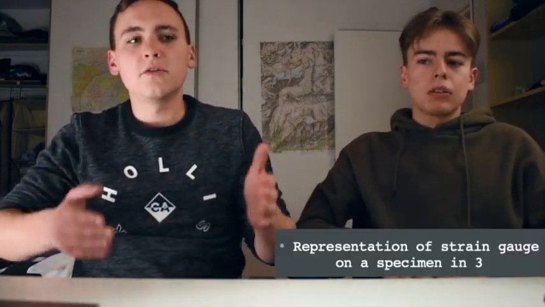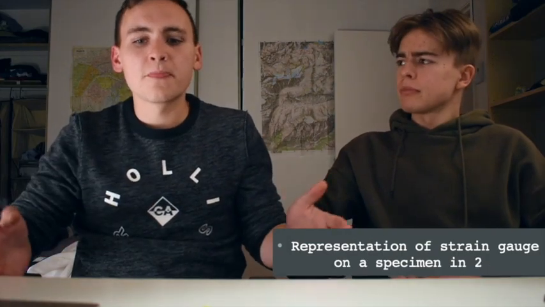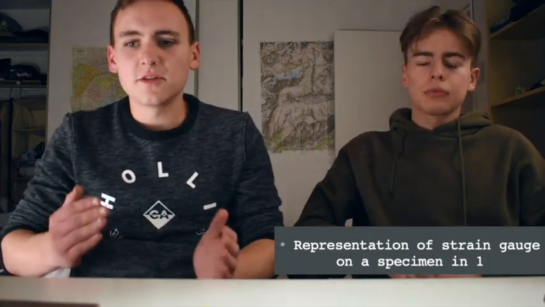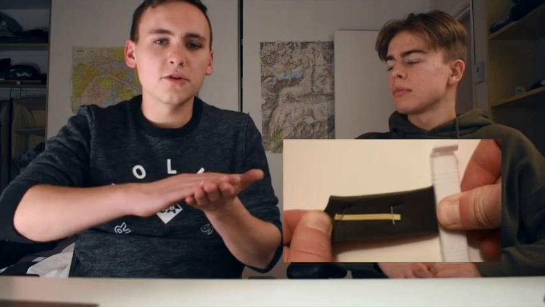In fact, when you use a strain gauge on the thing you want to measure the strain of, it's gonna affect the specimen because the strain gauge, even if it's really small, has a resistance. It's gonna extend, so it's gonna participate in the resistive force, to the tensile stress that is applied on the specimen.